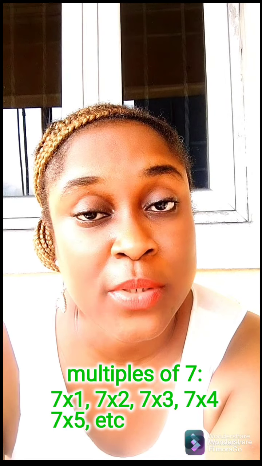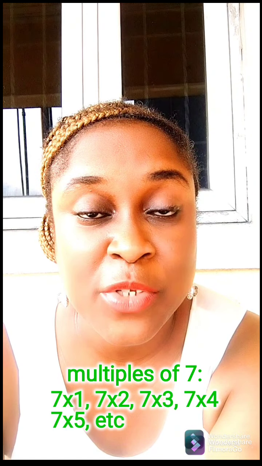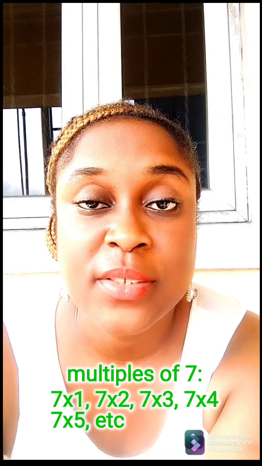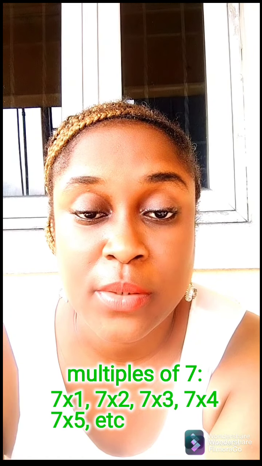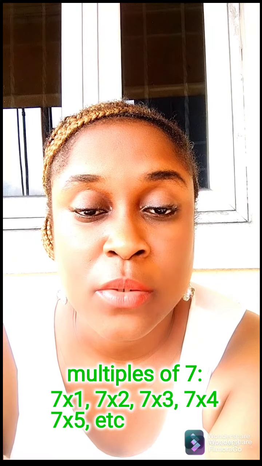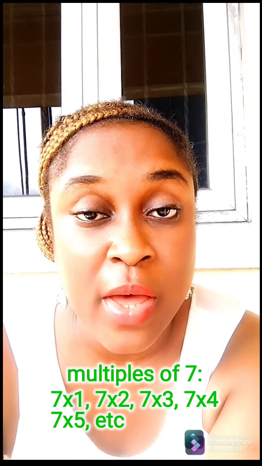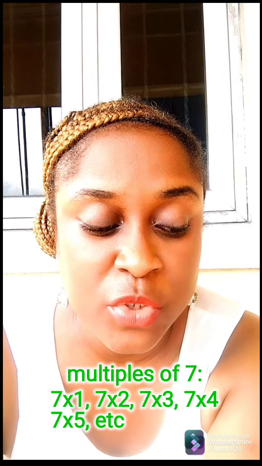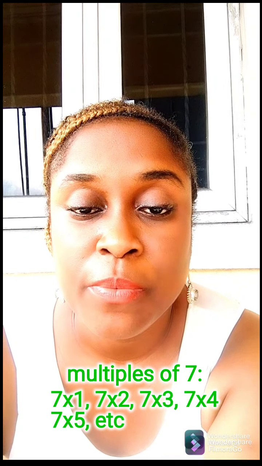Example, the multiples of 7 are 7 times 1, 7, 7 times 2, 14, 7 times 3, 21, 7 times 4, 28, and 7 times 5, 35, and so on. So a multiple is different ways a single number can be multiplied to give different values. Okay? Now, what is the lowest common multiple?